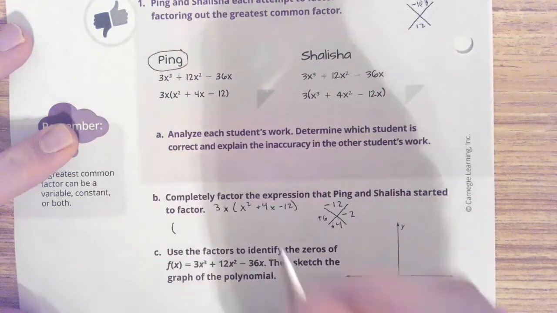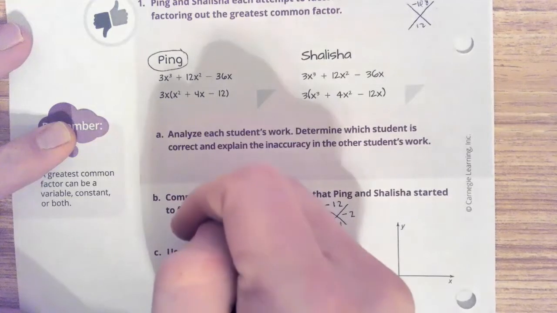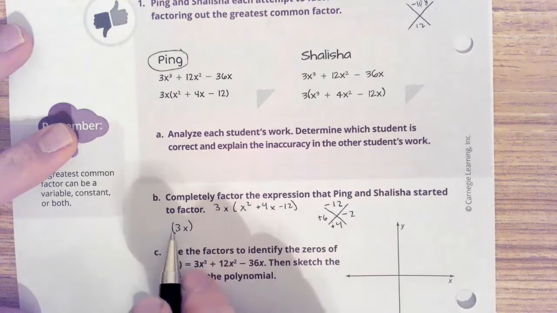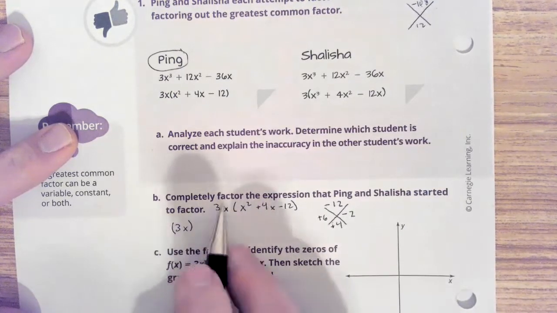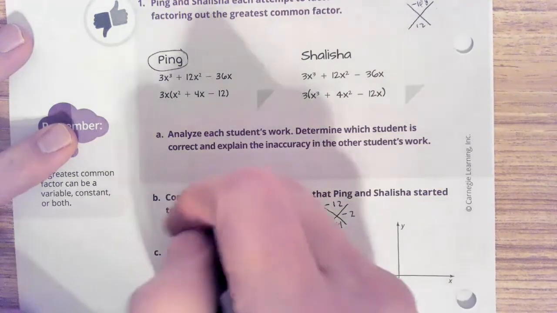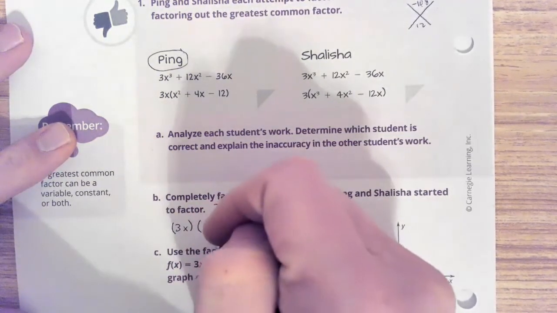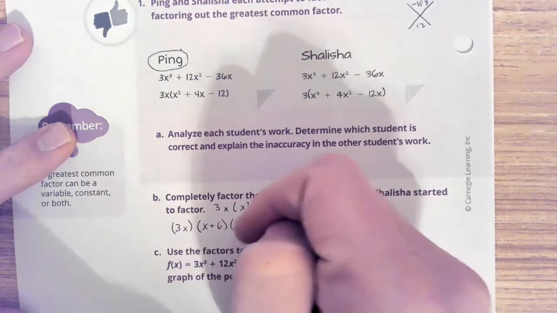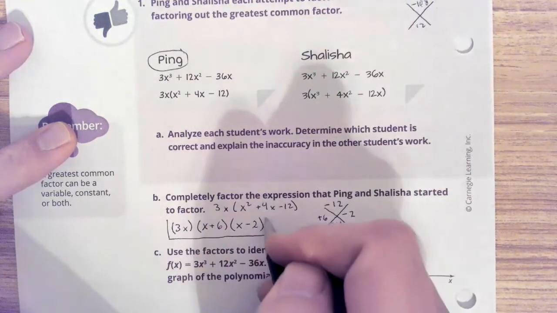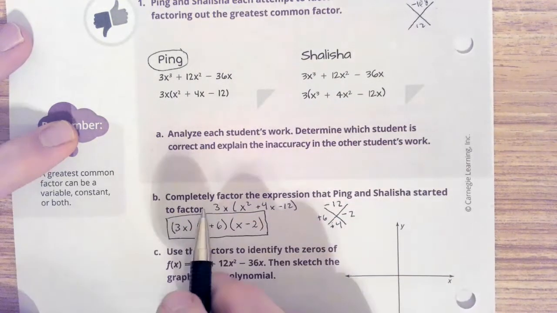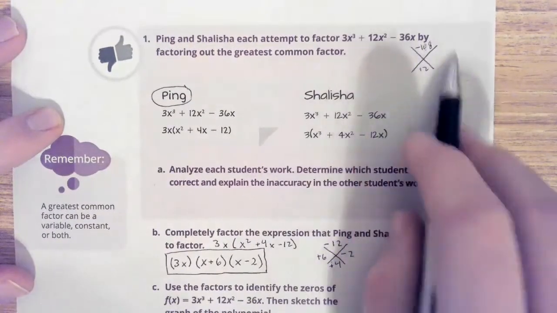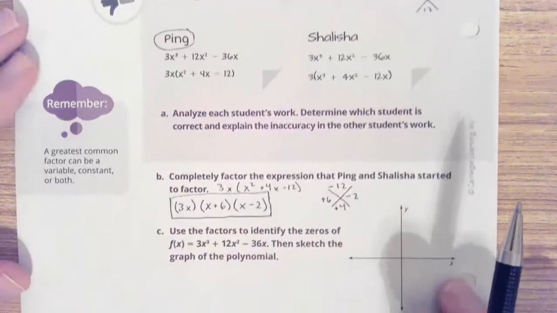I'm going to rewrite this expression like this. Just a preference, I like to group all the factors into parentheses. So we've got the 3x, that first thing that we factored out, the greatest common factor. And then this business right here becomes x plus 6 times x minus 2. And there we go. It is completely factored. So the idea behind greatest common factor is this process was much, much easier than trying to go through the AC method and eventually factor by grouping.